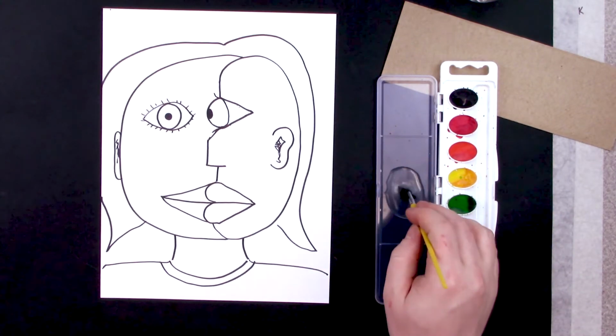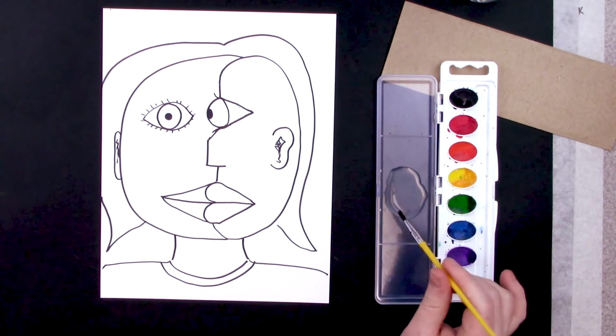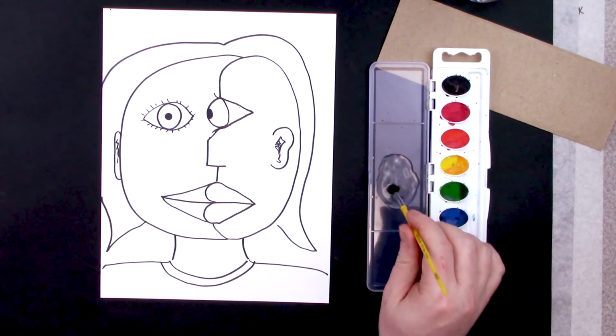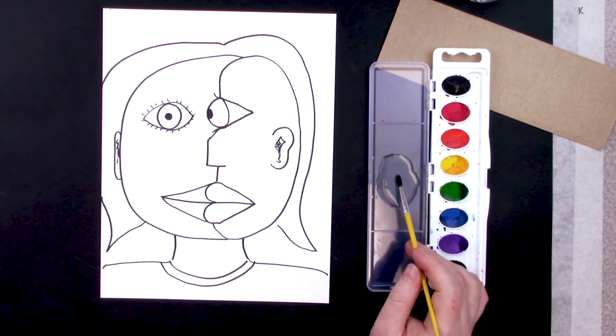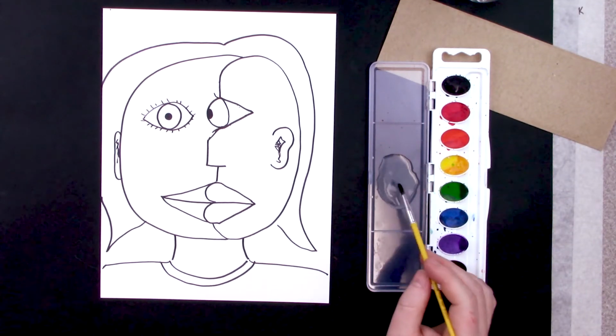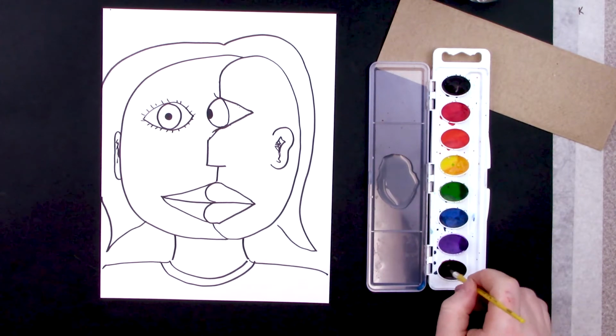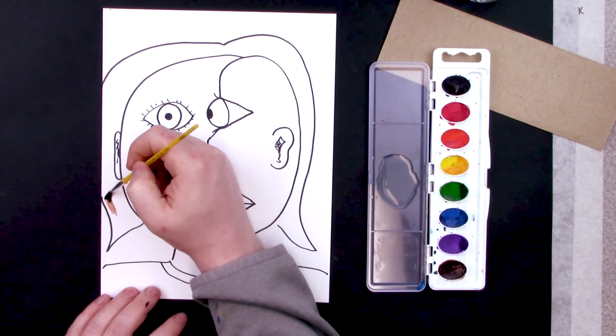Now, if you've been following along this series, you've seen me do this before, where for my watercolors, I just put a little bit of water in the tray here. And remember, anytime we're using watercolor paints, we need a wet brush. So here's water, and then color. I'm gonna get some brown for the hair, and then paint.